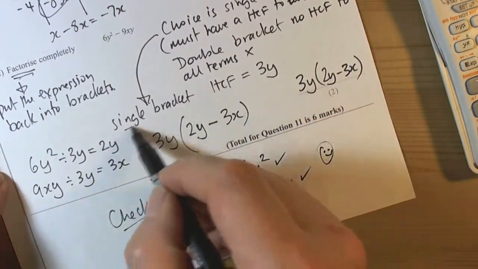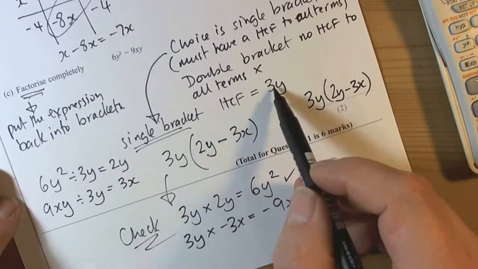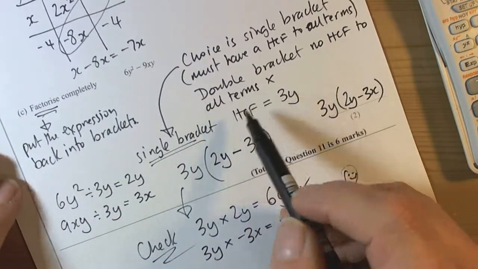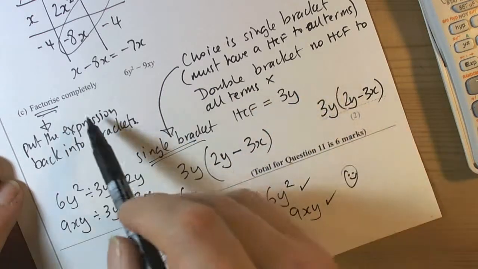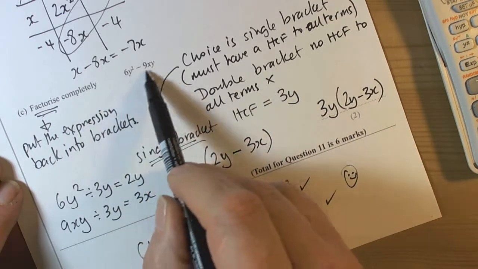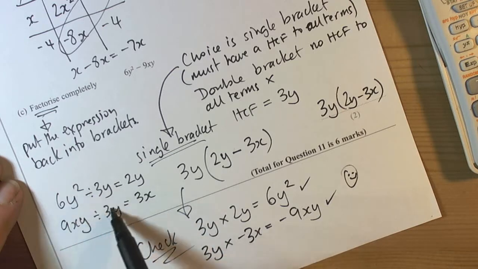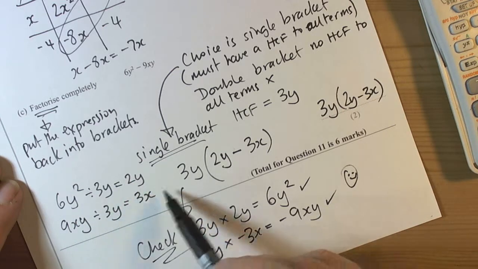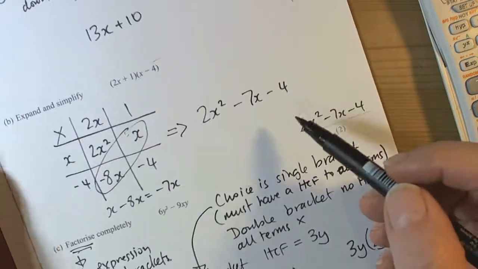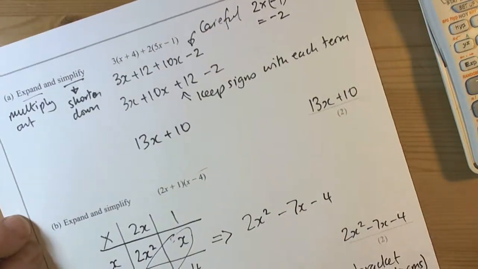So basically we've got to find the highest common factor when it's a single bracket factorization, and we can find the highest common factor to all terms. So therefore we divide each term by the highest common factor, and that tells us what's left to go inside the bracket. And that's a bit of algebra manipulation.